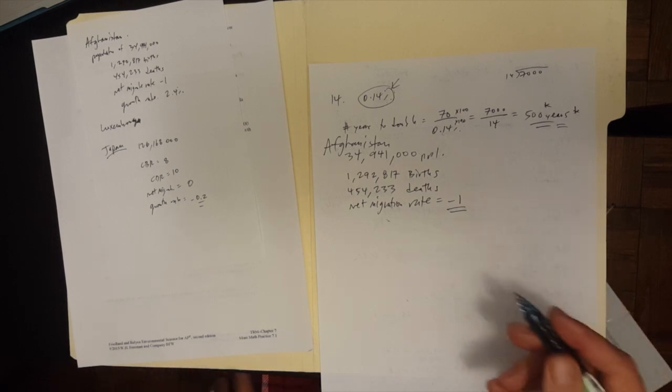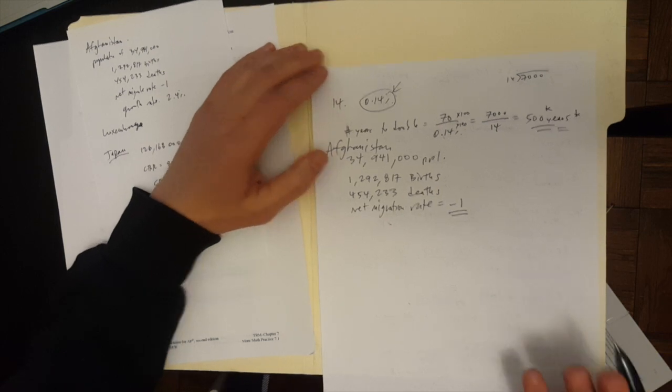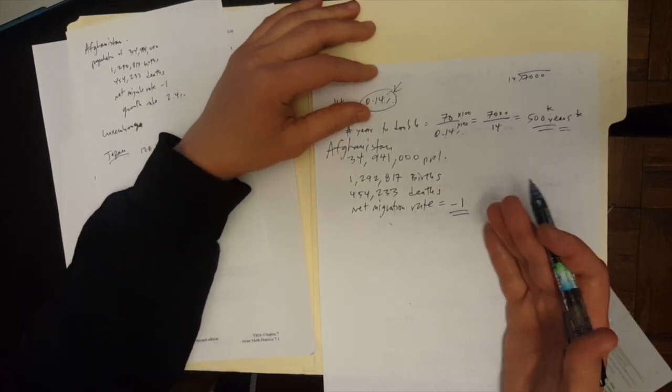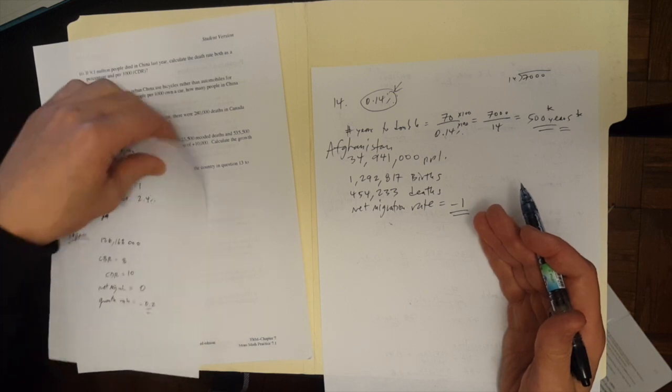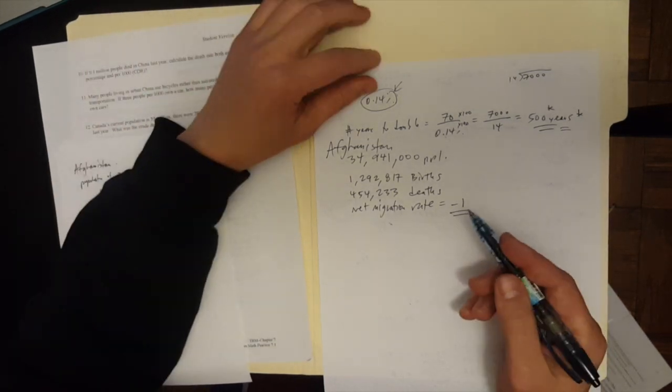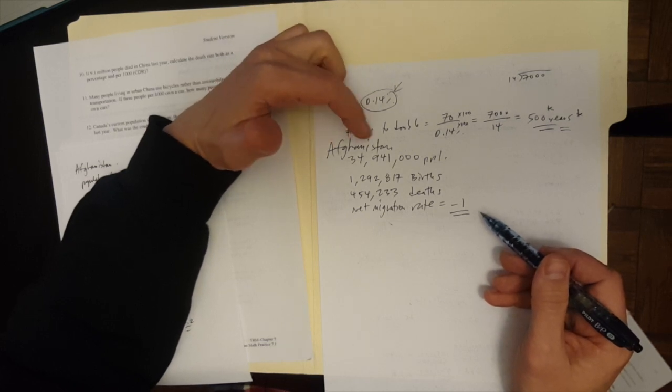So the first step is to figure out, what do we want to do? Well, let's figure out the population growth rate, which I already know because the website said it, but we'll double check it. And then we can determine the number of years for the population of Afghanistan to double.